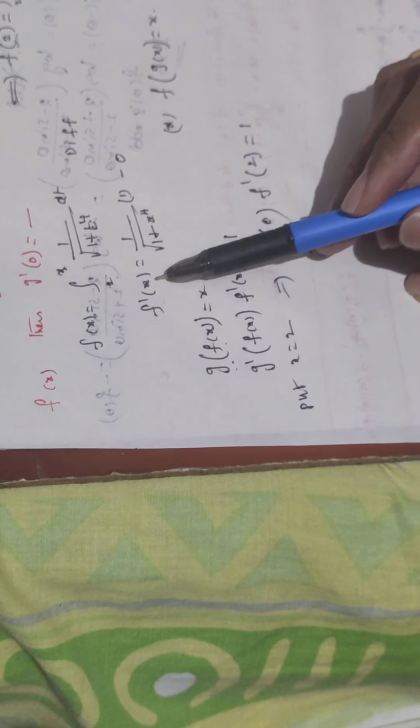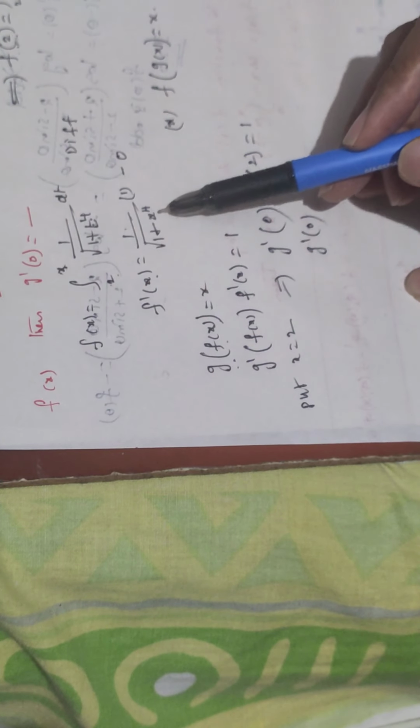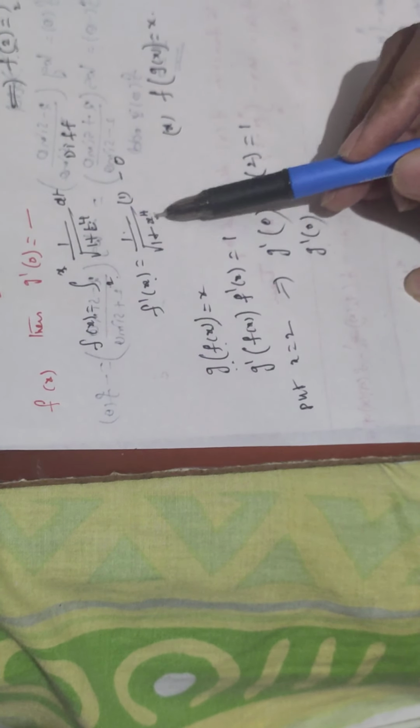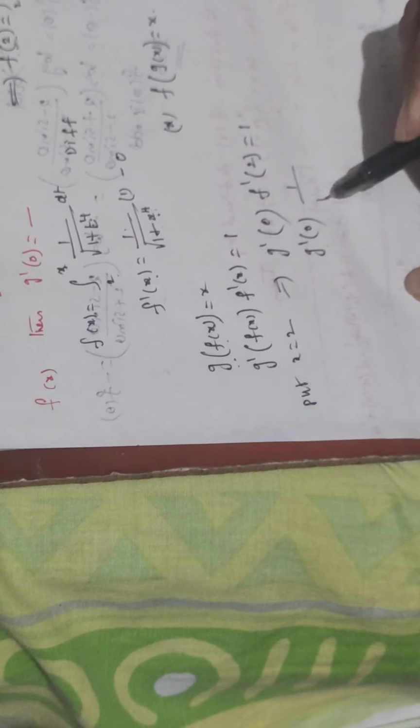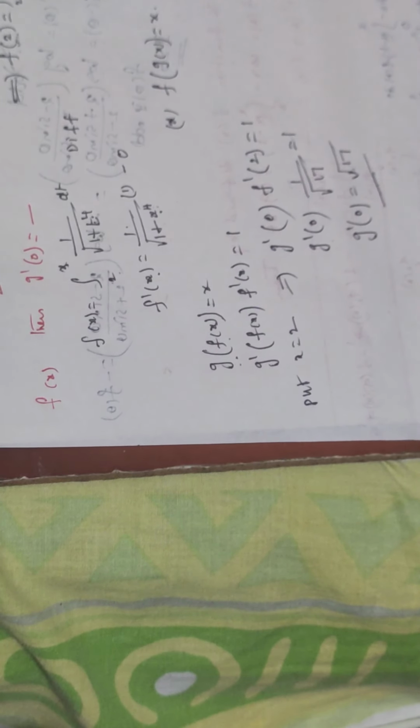Here already we know f dash of x. What is f dash of 2? It will be 16 plus 1, 17. 1 by root 17 equals 1. Therefore, g dash of 0 equals root 17. So that is the g dash of 0.